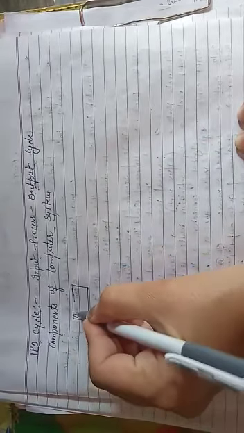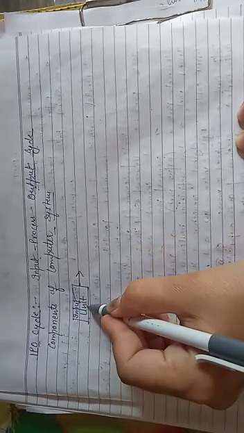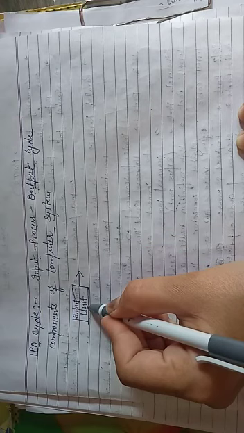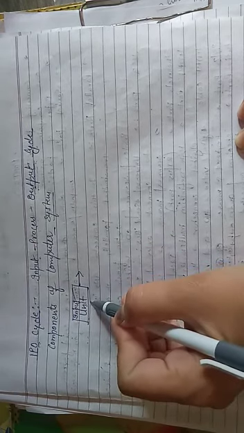First one is the input unit, that takes input from the user, and in the input unit we have various input devices that are connected, like our mouse, keyboard, scanner, joystick, trackball, whatever as per our requirement. Input unit is composed of input devices.